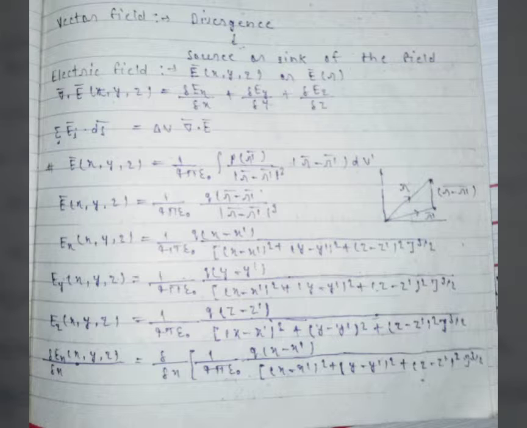Similarly, Ey at point x, y, z is going to be equal to 1 over 4 pi epsilon 0, there has to be a q here, I made a mistake, q times y minus y prime over this whole thing, x minus x prime squared plus y minus y prime squared plus z minus z prime squared, raised to 3 by 2.